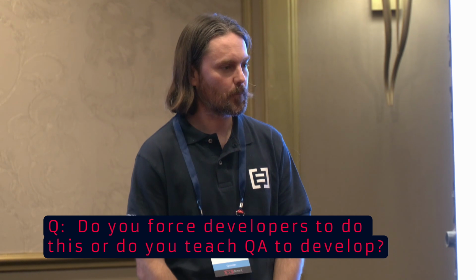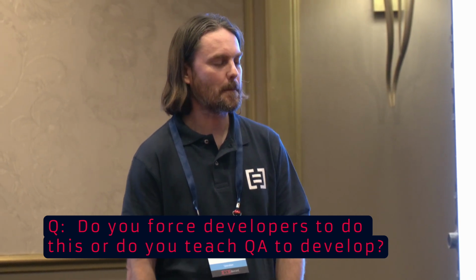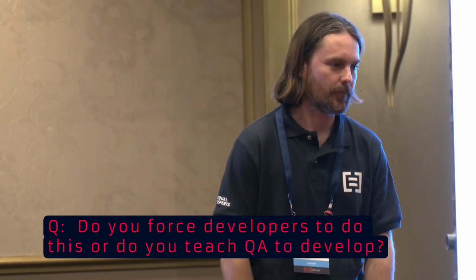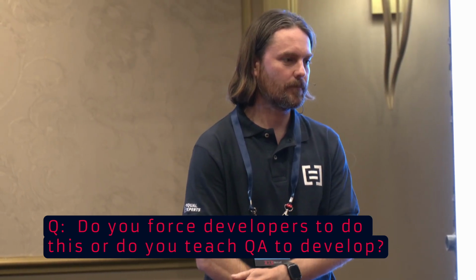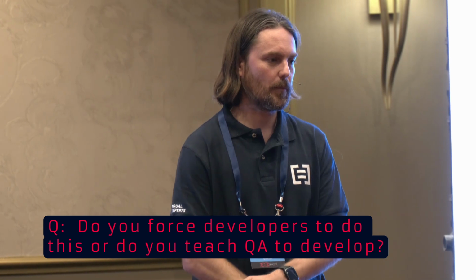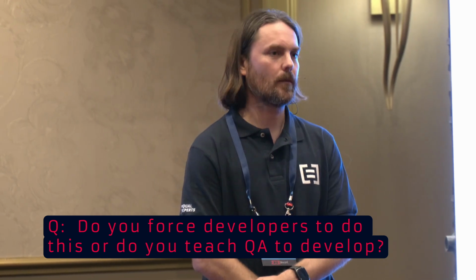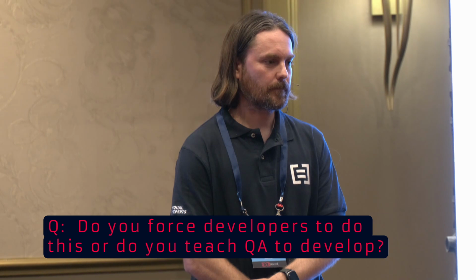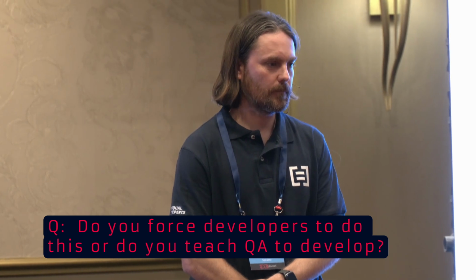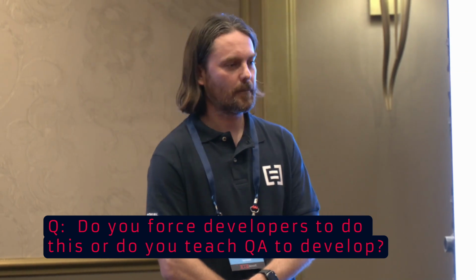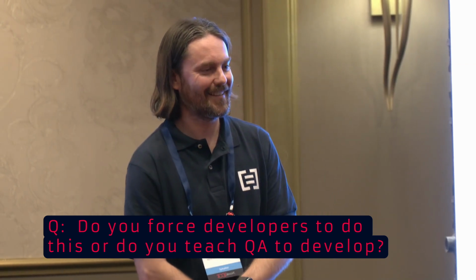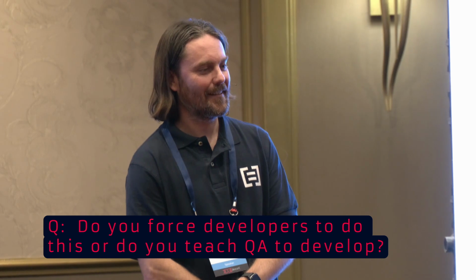And how do you convince other developers? Do you bring on a developer and get them to build tests properly, or do you bring on someone junior as a tester and then get them to build up their experience in development? And like, I guess the question is, do you force developers to test? Or do you teach testers to develop?